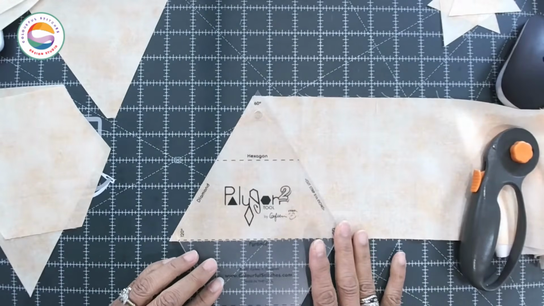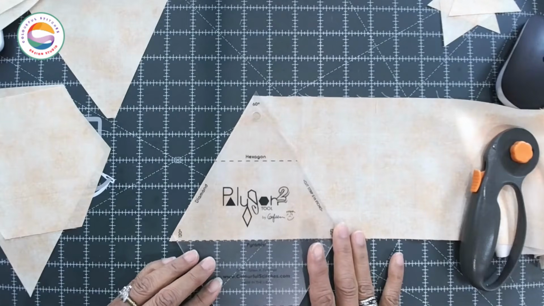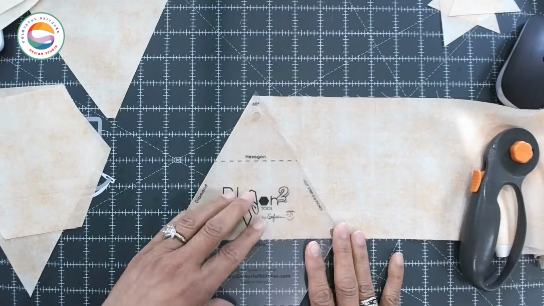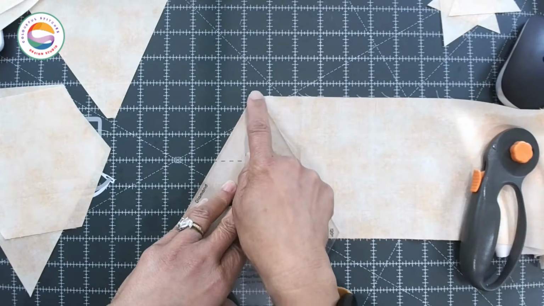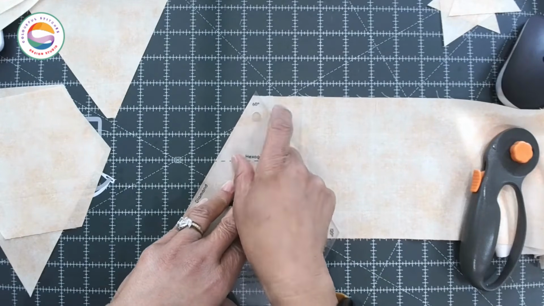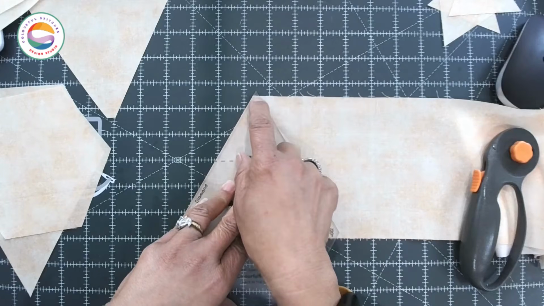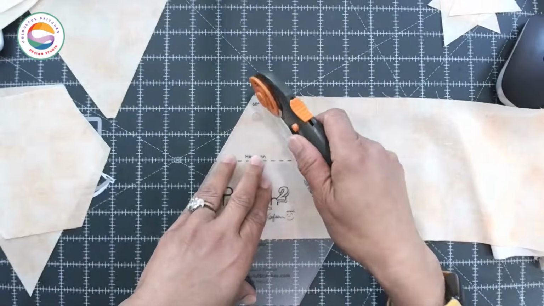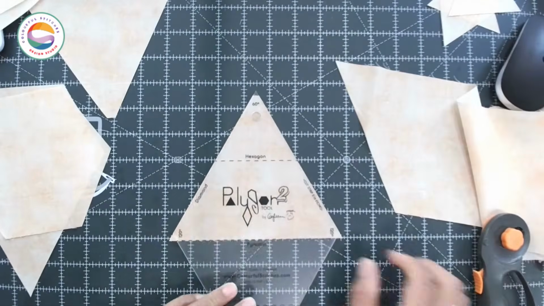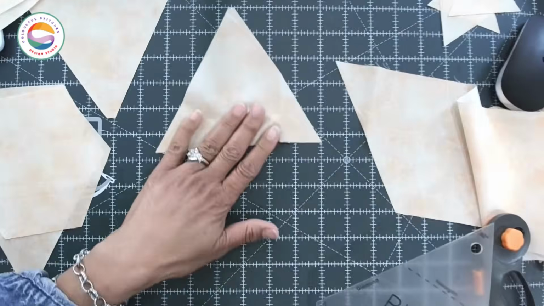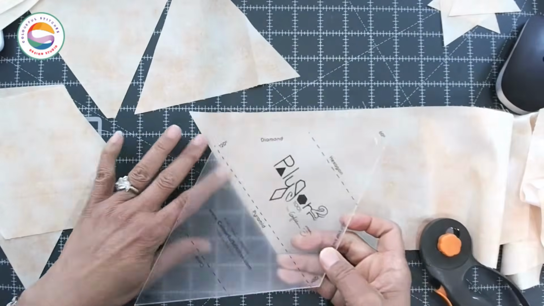Right now my angle is going up to the right, so I'm going to place my dash line on the bottom of the strip, and everything is on except the top of the tool goes off your strip by a perfect 1/4 of an inch. And then you cut it. And there you have another pyramid. And you would keep doing that.